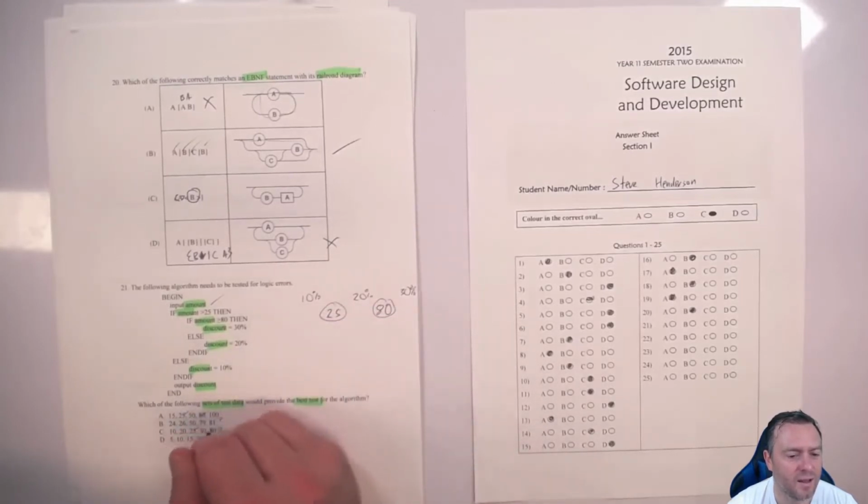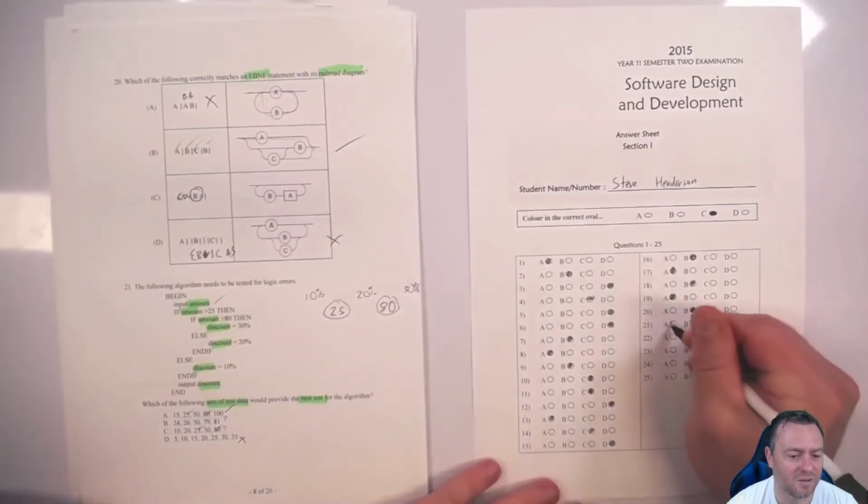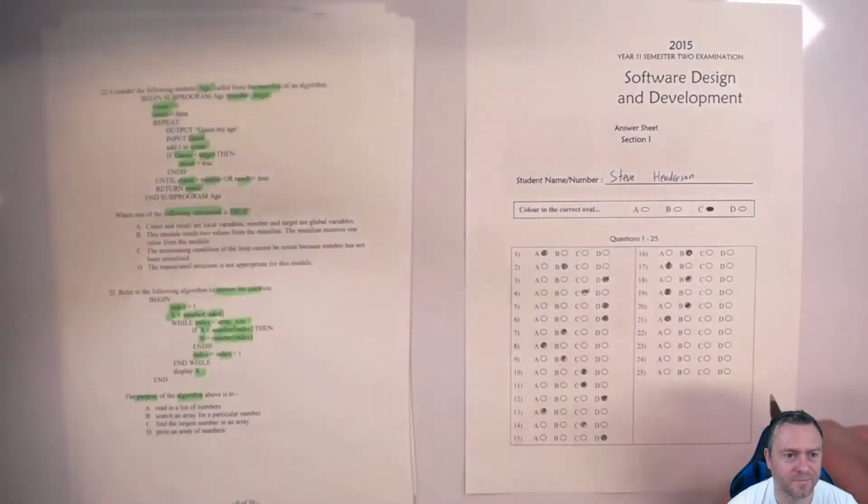So 15, 100, both outside. You've got the 25 and the 80, and you also have some data inside of it.